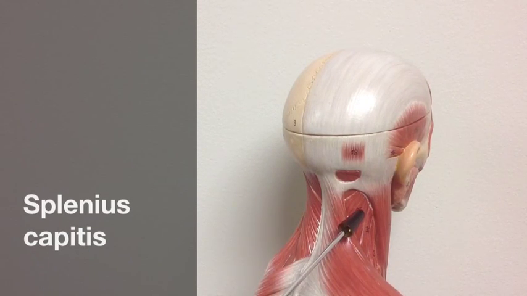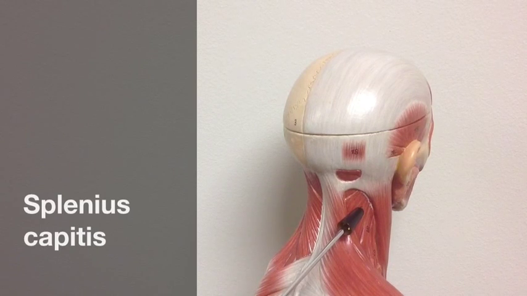The actions of the Splenius capitis move the head and the neck. Capitis refers to capital, which is a reference to the head of any kind of governing body. When both Splenius capitis muscles are contracting together, they extend and hyperextend the head. When only one of the Splenius capitis muscles contracts on one side, it laterally flexes and rotates the head and neck to the same side as the contracting muscle.